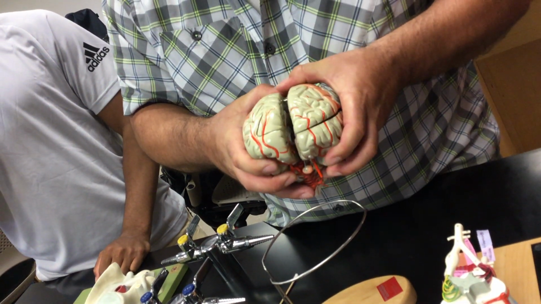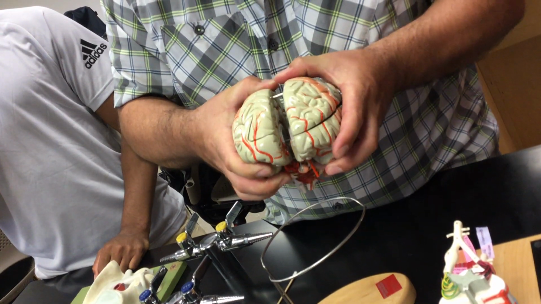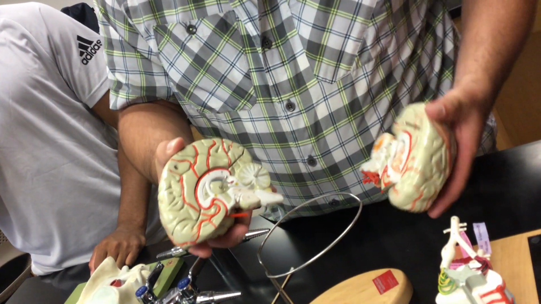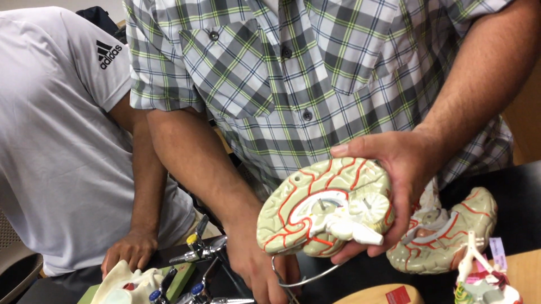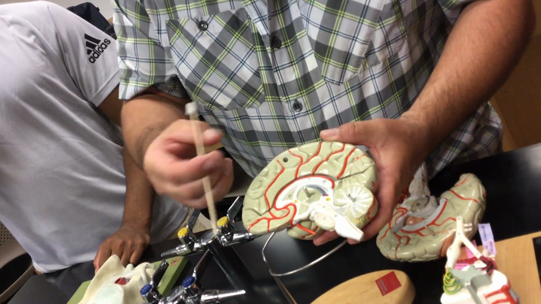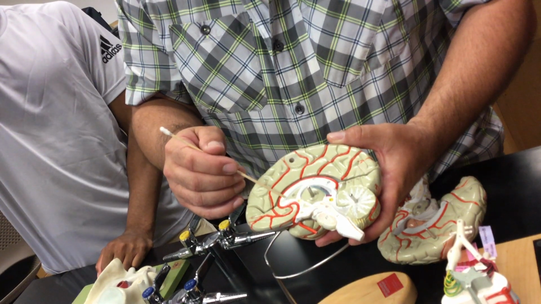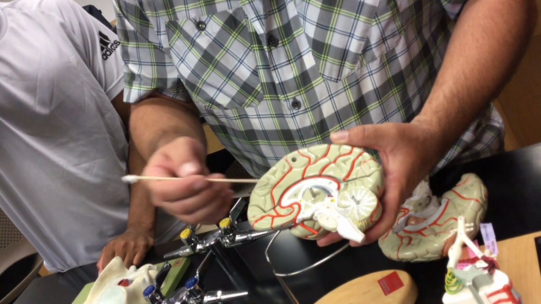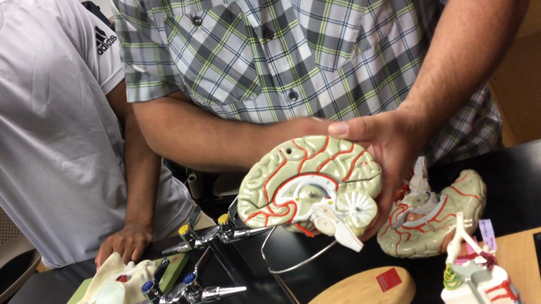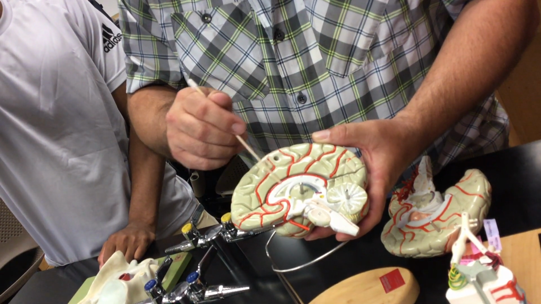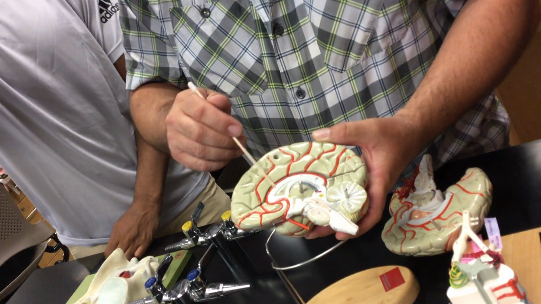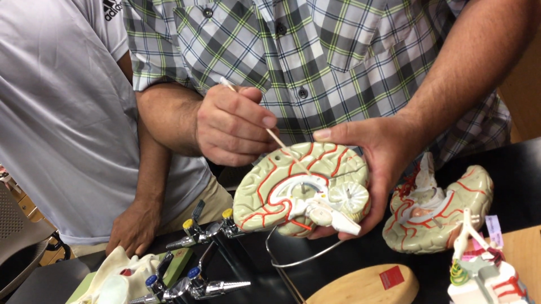Now, I want you to be able to open up this model and explore some of the deeper structures of the cerebrum, the internal diencephalon, areas where the left and right hemispheres are joined, allowing axons to cross over from one side to the other, known as the corpus callosum.